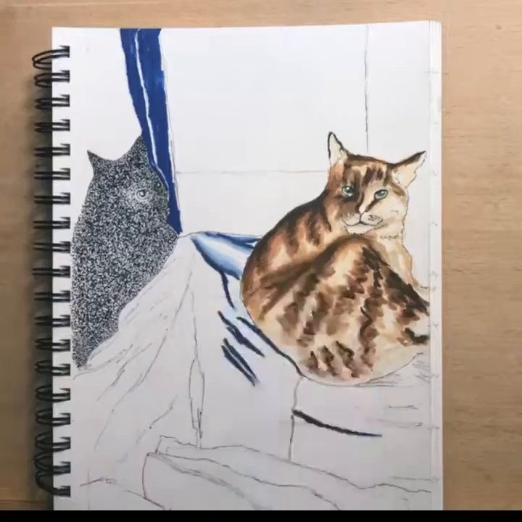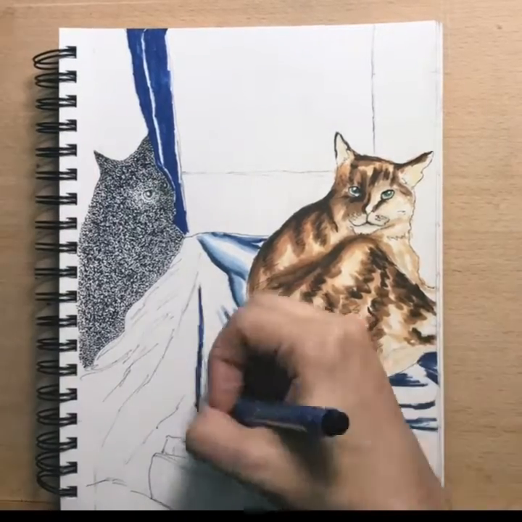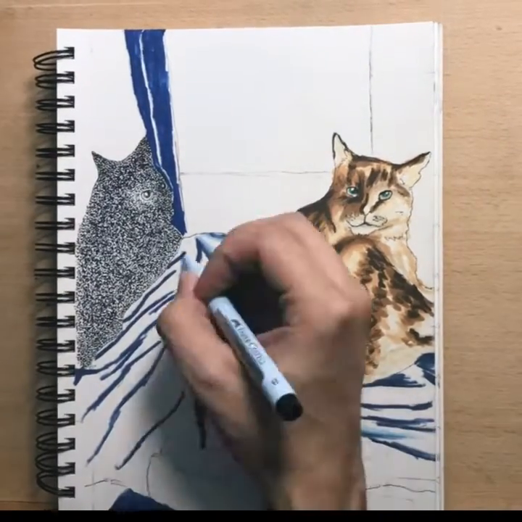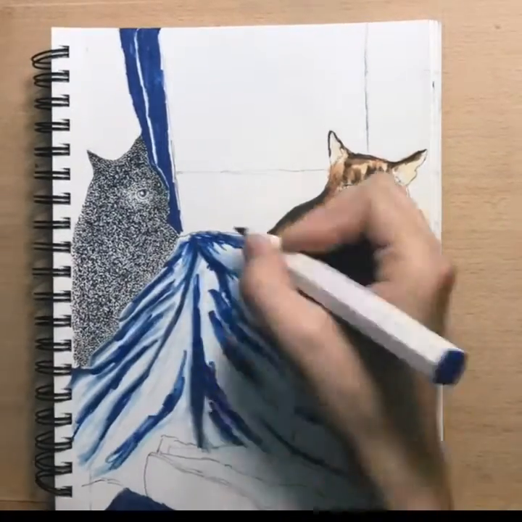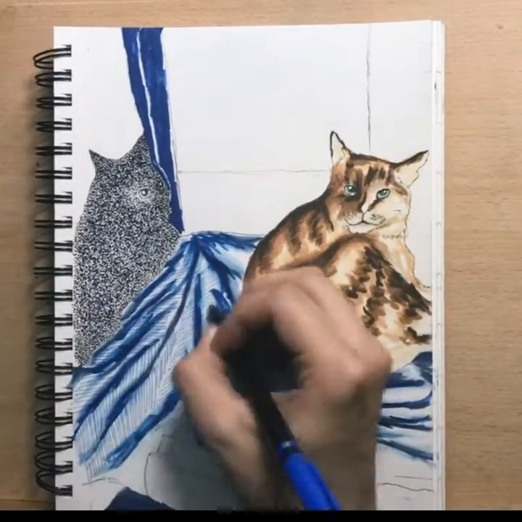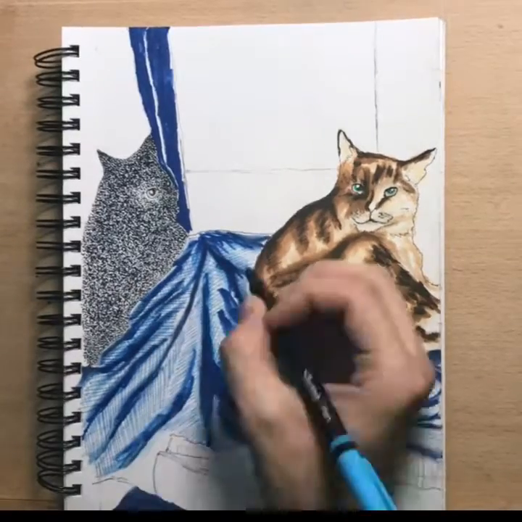After that, I shifted over to using different blues to create the fabric and lighting for the beanbag the cats were resting on. I brought in some fine liners to give a similar effect as Earl's shirt from the previous piece, cross-hatching and also helping to blend out some of the darker blues.